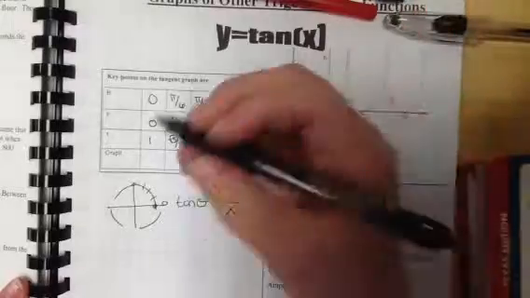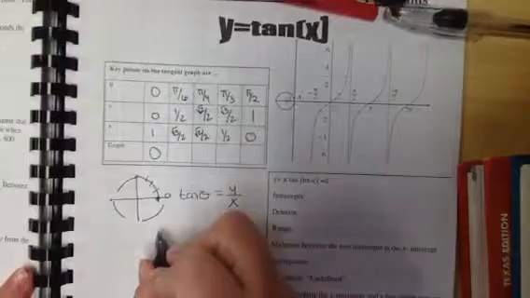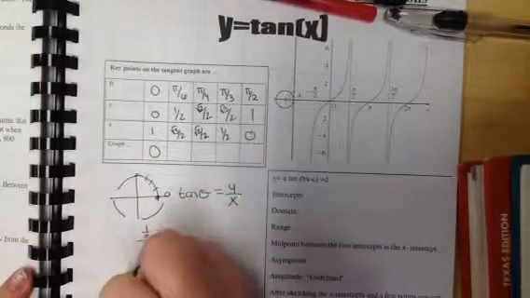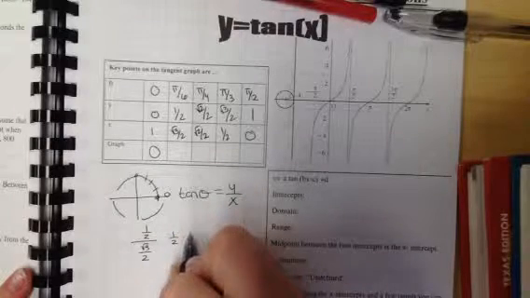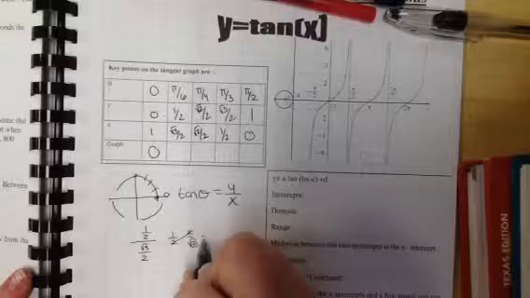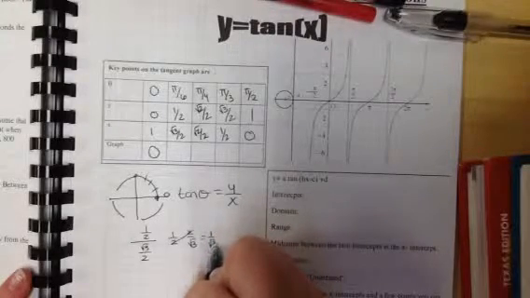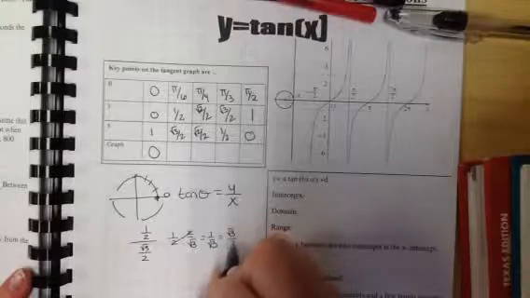0 divided by 1 is 0. Then 1/2 divided by root 3 over 2 is the same thing as 1/2 times 2 over root 3. The 2's cancel out. You're left with 1 over root 3, which, when rationalized, is root 3 over 3.